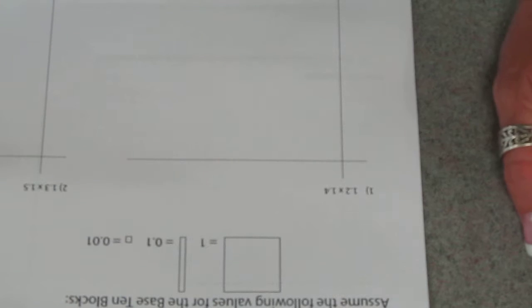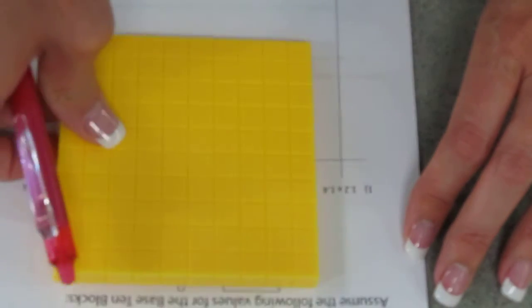Okay, and finally our last step with area models is to have them build the area models with base 10 blocks or drawing. So we're going to do one of each. This first one is 1 2/10 times 1 4/10. Again, my problem is 1 2/10 times 1 4/10. So I'm going to go across first.